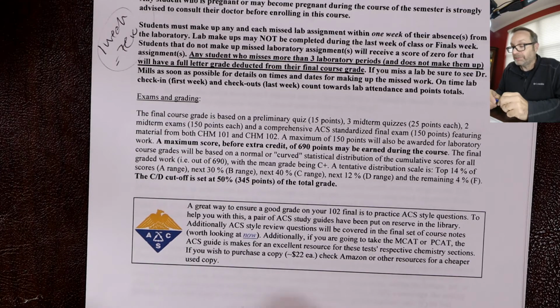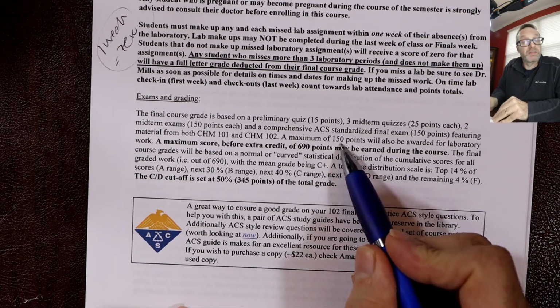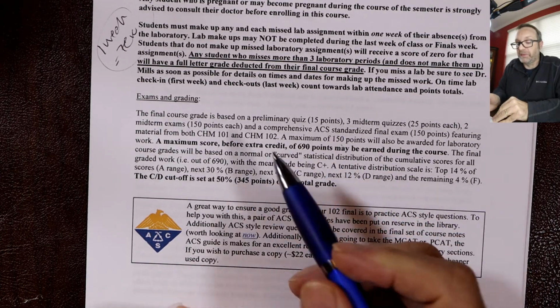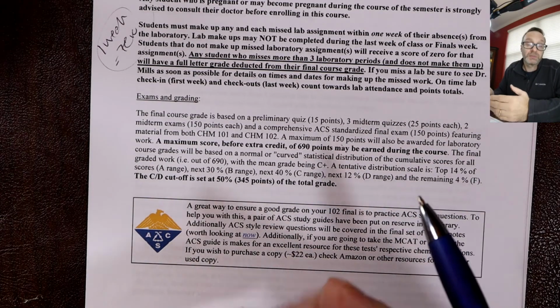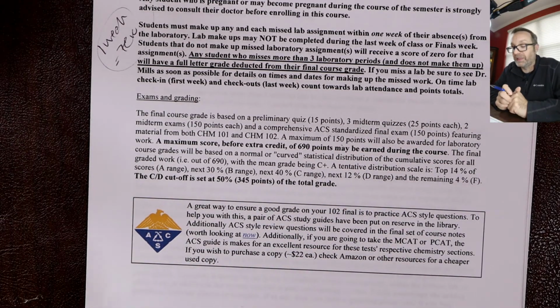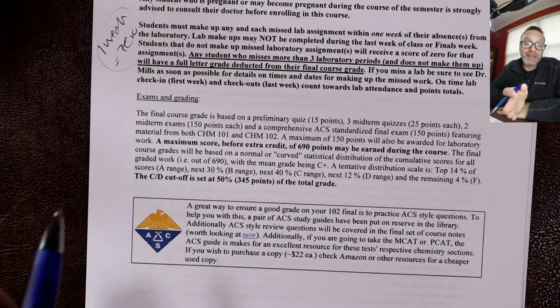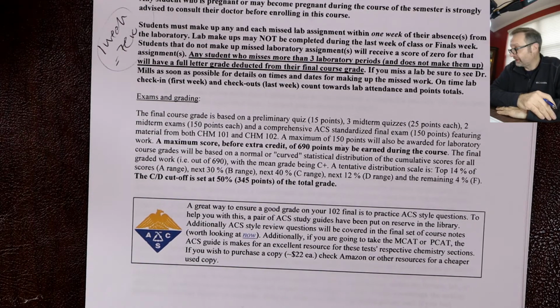All right. Now, 150 for lab, okay, so lab and final are both worth 150, the midterms are both also worth 150, okay, so all the big things are worth 150, quiz is 25, and the preliminary dip your toe in the pool quiz, only 15, okay, that all adds up to 690, okay, so 690 points is the maximum available points for the class, right?